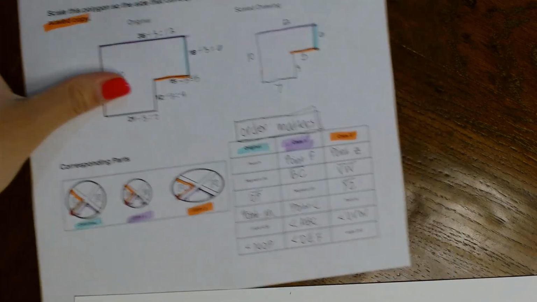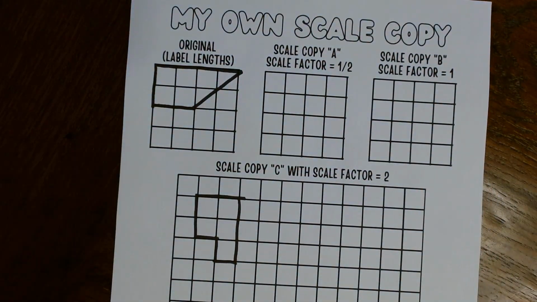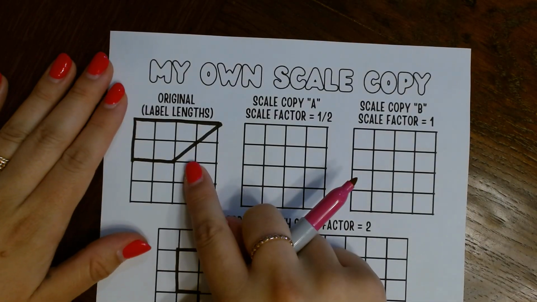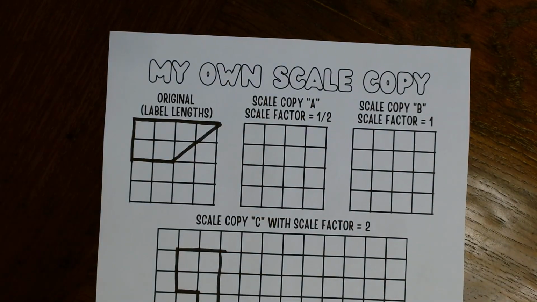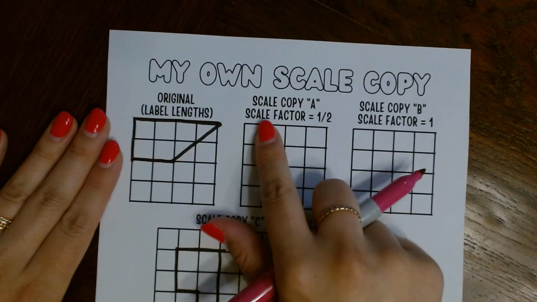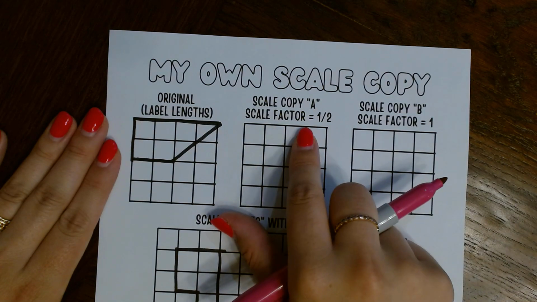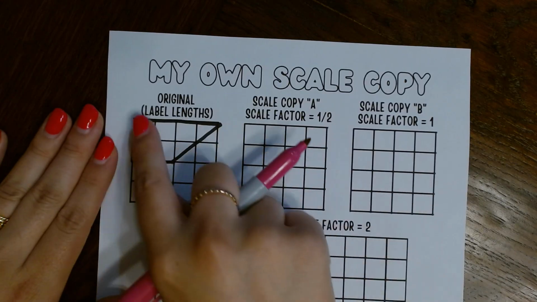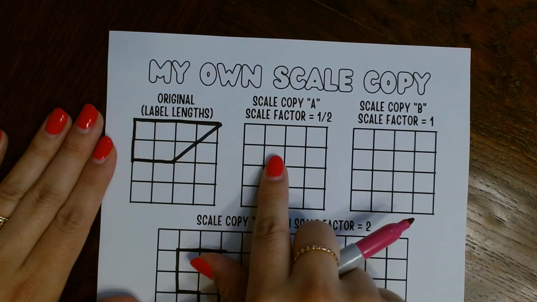Okay, in just a second, you are going to get an activity page. And yours will look like this, but I drew some different shapes because I didn't want to give you the answers, but I wanted to show you what you're going to be doing on your activity page. So, at the top, you will get a shape. And yours will not look like this, it will look different than this. So this is your original, and it says it wants you to draw a scale copy with a scale factor of 1/2. So what that means is I'm going to multiply every side by 1/2 to get my new shape.